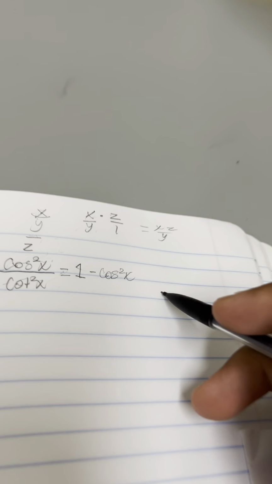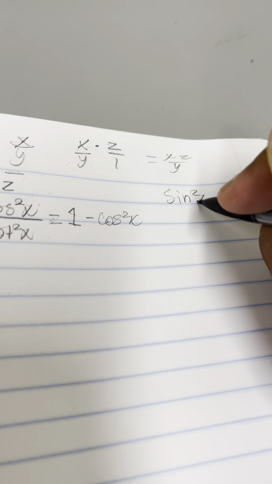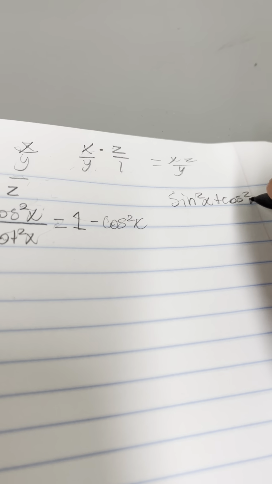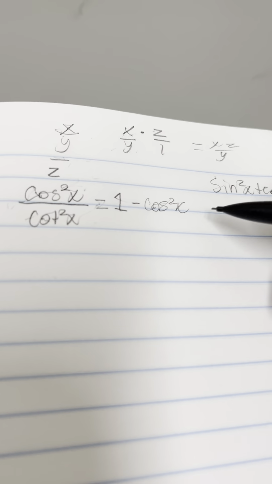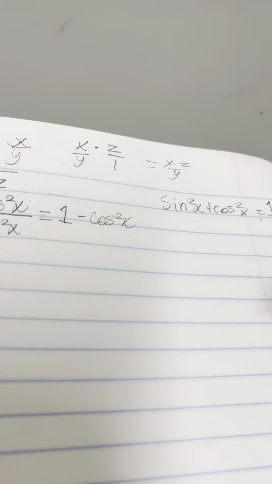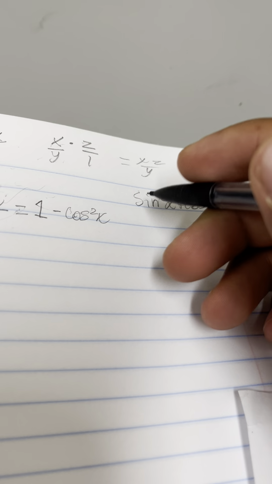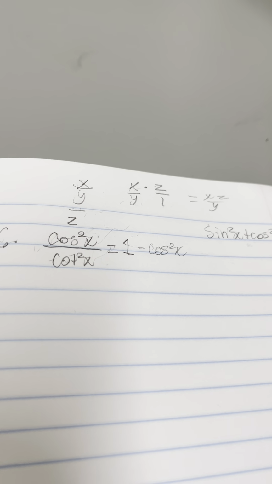And if we remember, 1 minus cosine square of x equals sine square of x, because remember, sine square x plus cosine square x equals 1. This is a trig identity, by the way. So I'm noticing a pattern because I predict that this will get us sine square x. I hope so, because if it does, that means the verification is true. If we subtract cosine square of x on both sides, we essentially get that. So let's solve this side to see if we get sine square of x. If we do, it is verified as correct.